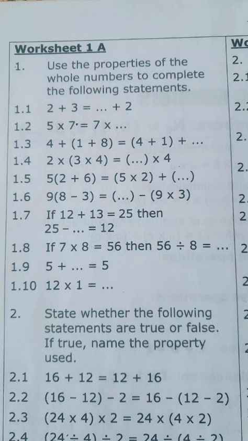Loosely speaking, if you are a friend to 0 and you get added together, 0 does not change you, it leaves you the same. So we call 0 an identity element. The other number does not lose its identity. You stay the same when you get added to 0.